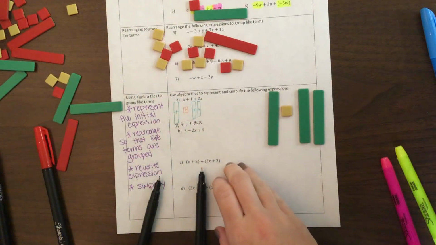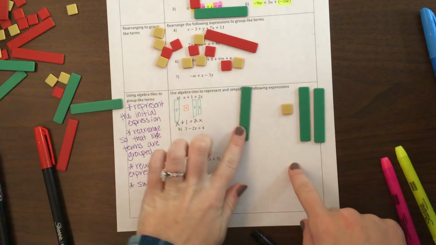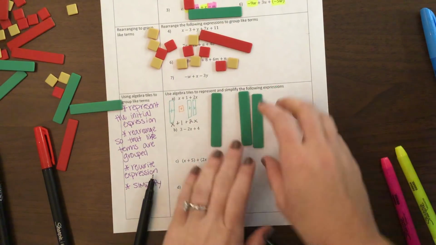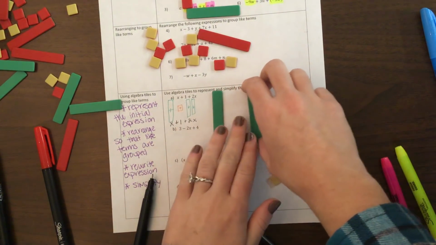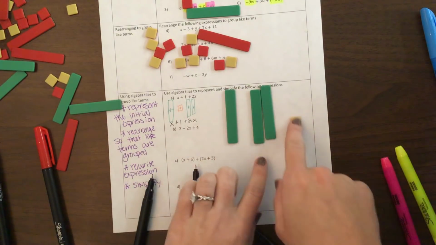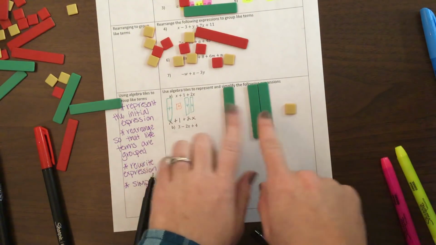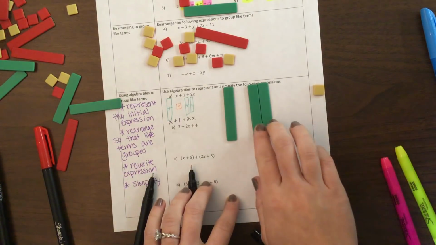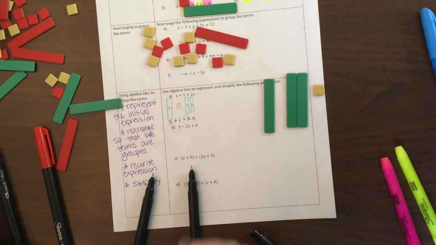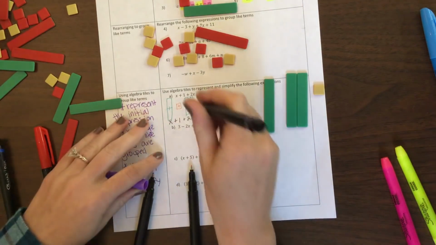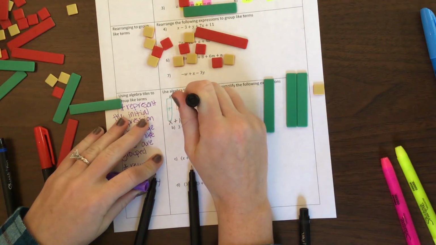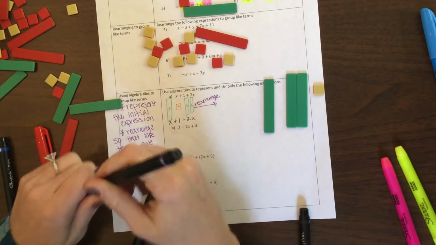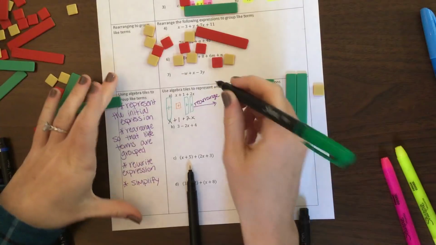I'll get rid of these extra ones. So I'm just going to rearrange. I'm going to move this over. I'm going to move these two rectangles, my 2x, over, so it's closer to my 1x, so that they're kind of ordered. So all I did was rearrange. Now I'm going to write that on my paper. I'm going to draw an arrow and write that I rearranged and draw what this looks like over here.